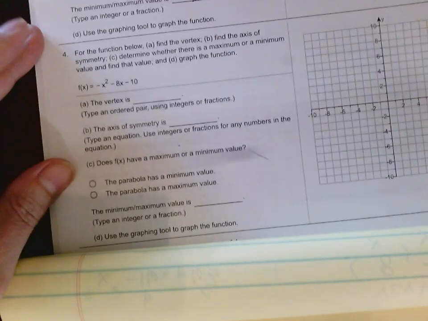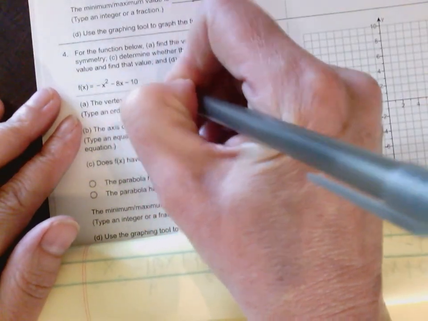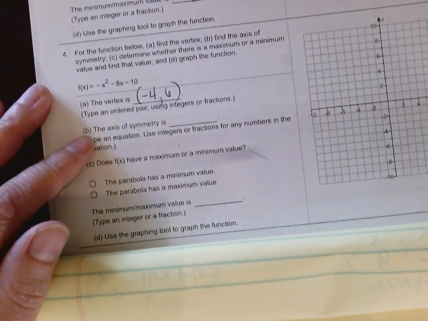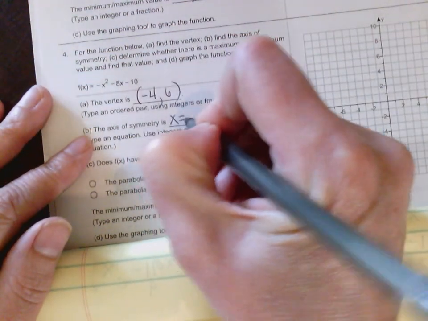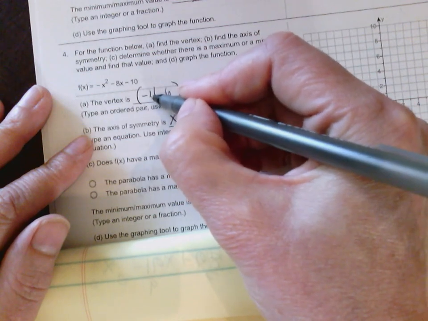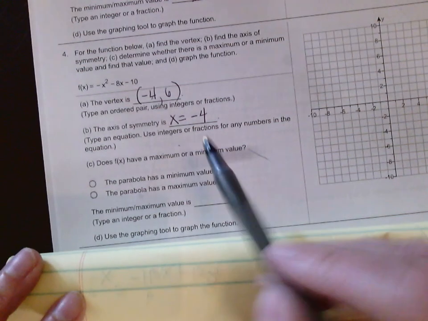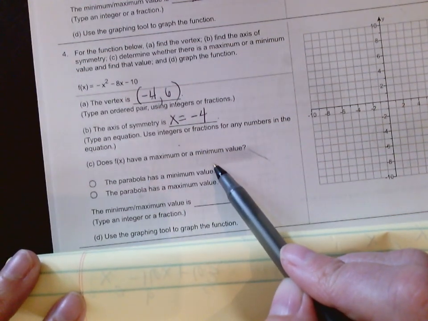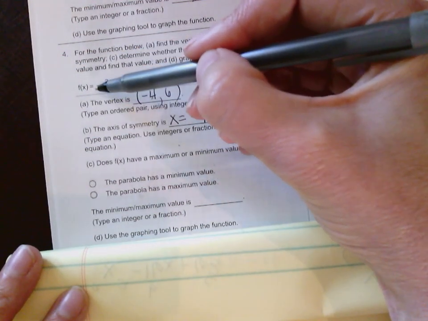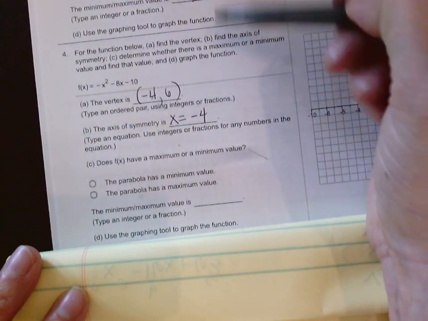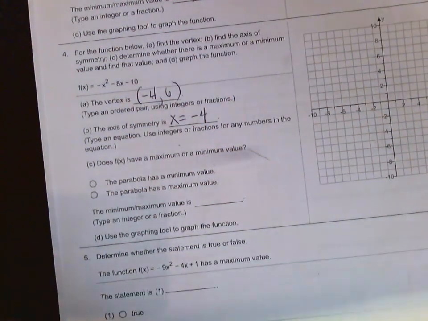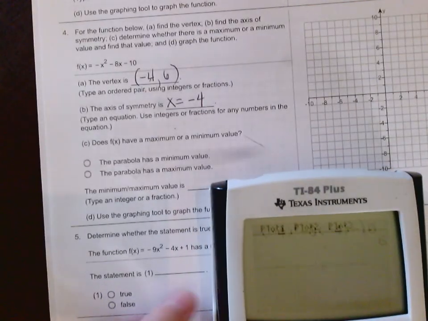Again, that's where you get a lot of information about your parabola. So let's see, the first thing it asks me, the vertex is, well, we just found that to be at -4, 6. So the axis of symmetry is x equals the x coordinate, which is -4. Now, let's think about this one. Does this one have a maximum or a minimum? This negative out in front of that function is what's going to flip that upside down. So let's look at what that looks like in the graph.